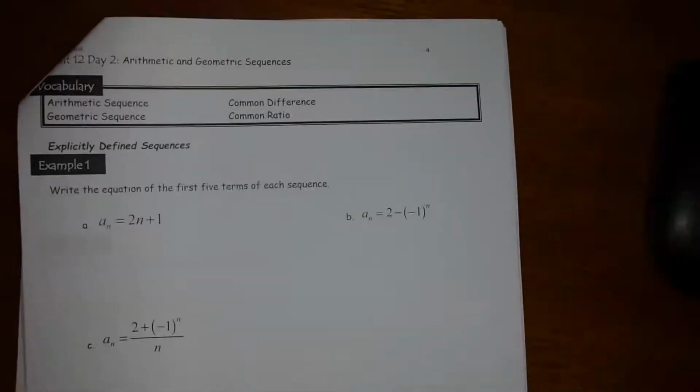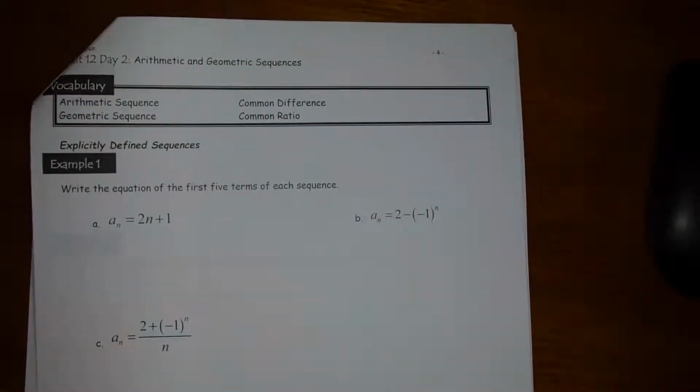All right, we're going to look at sequences today. And a sequence is just numbers, 2, 4, 6, 8, whatever. It's a list of numbers. But we're going to specifically look at two different ones. We're going to look at arithmetic and geometric.